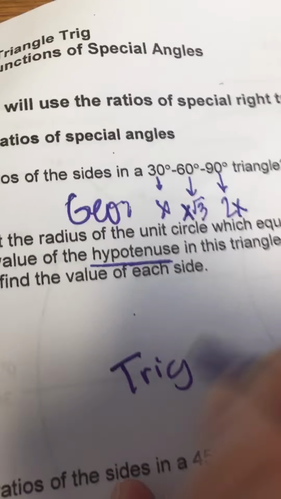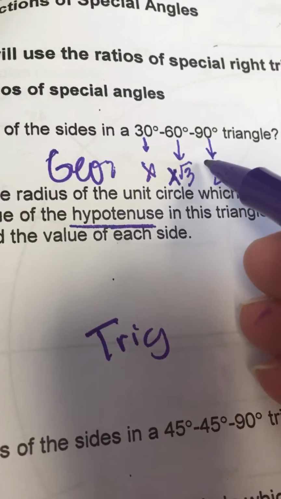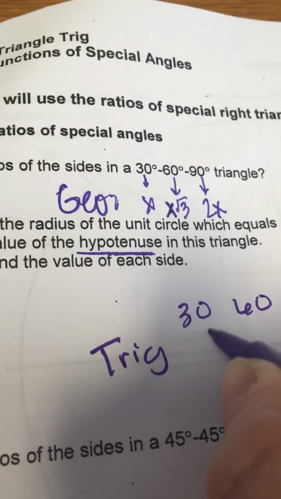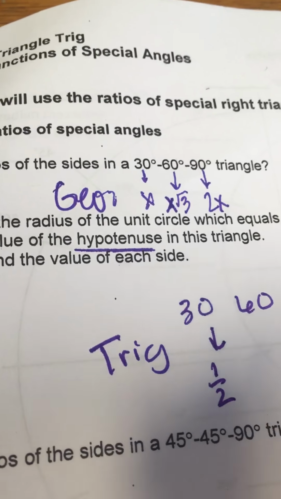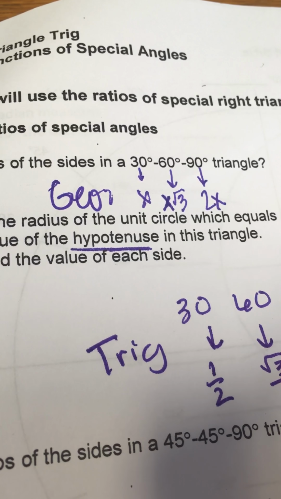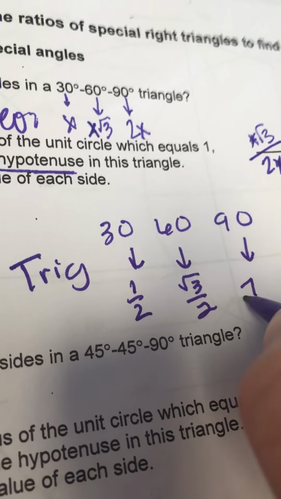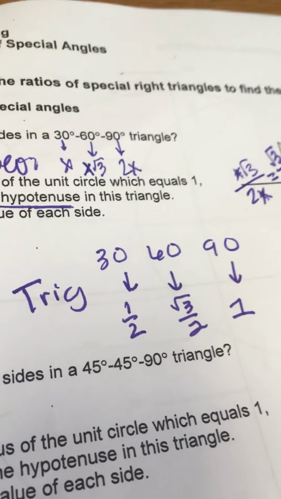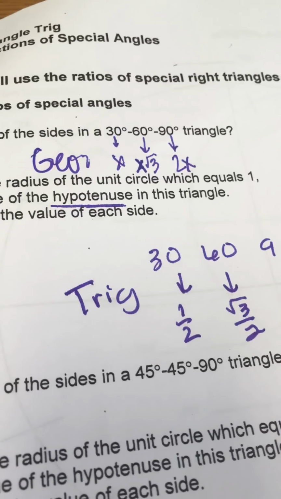So for trig, versus geometry, for the 30-60-90, the side across from the 30 is always 1/2. The side across from 60 is root 3 over 2. And the radius is always the hypotenuse, and you get a value of 1. I'll show you how this is going to work in the unit circle in just a minute.